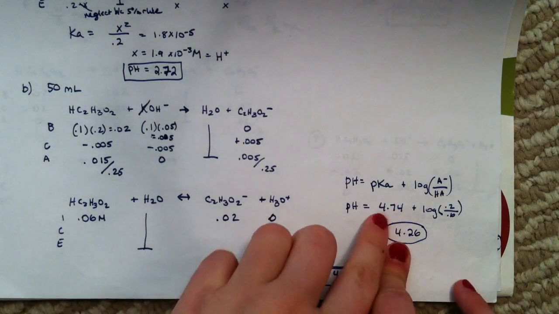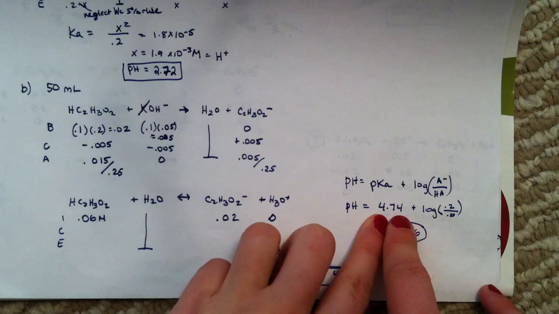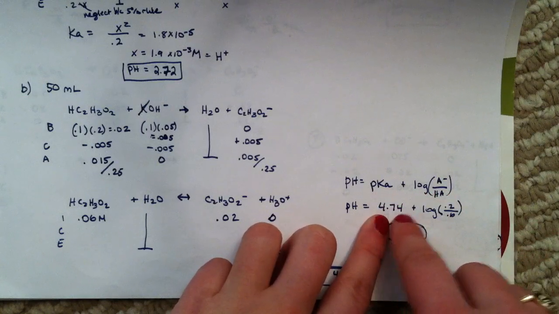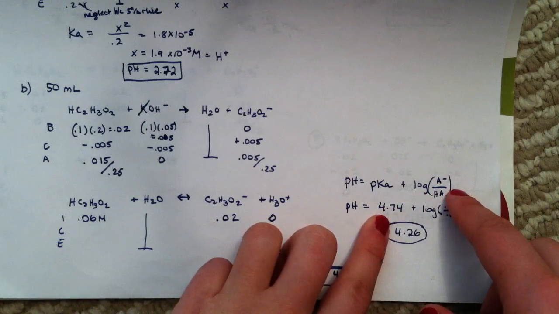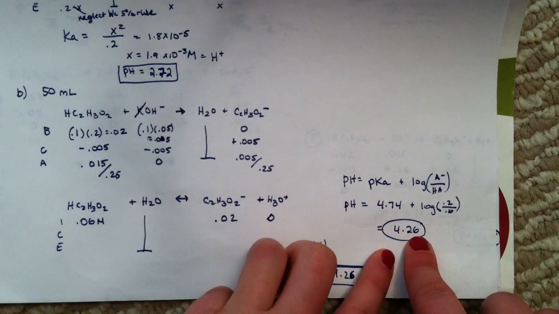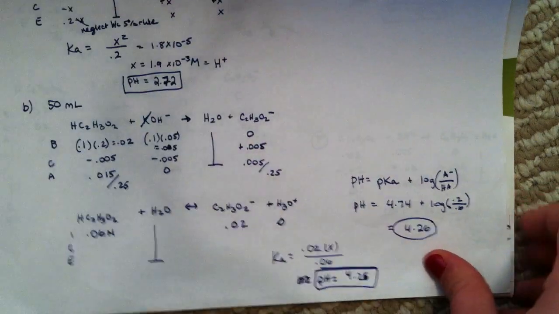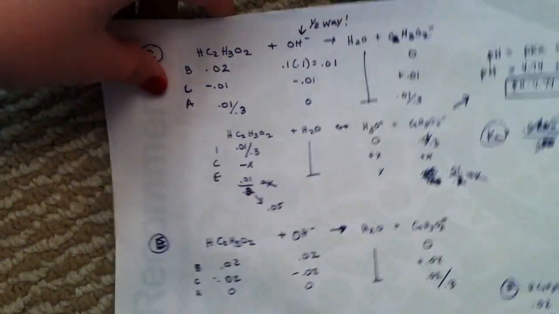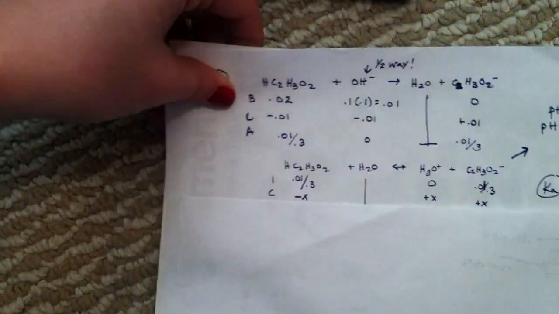Notice that it's slightly less than the pKa. pKa would be when these two things, the anion and the acid, are equal. This one's less because we have some more acid in there, so it's going to pull down the pH right now.